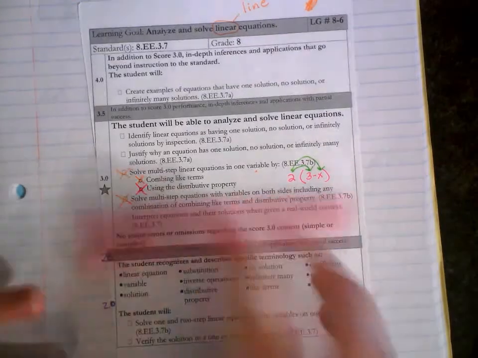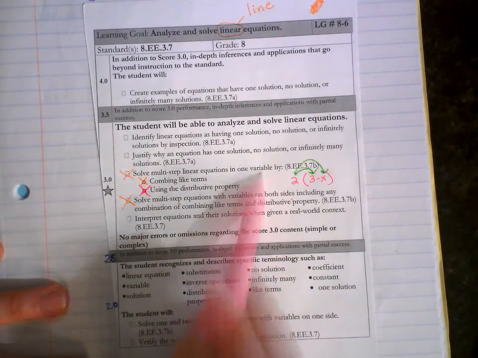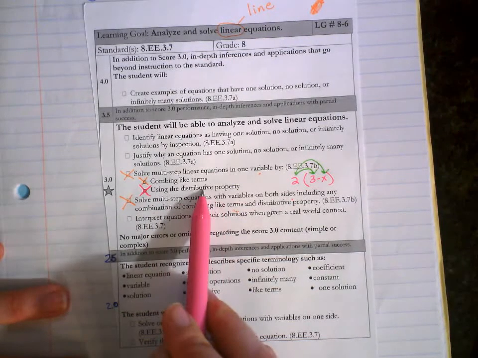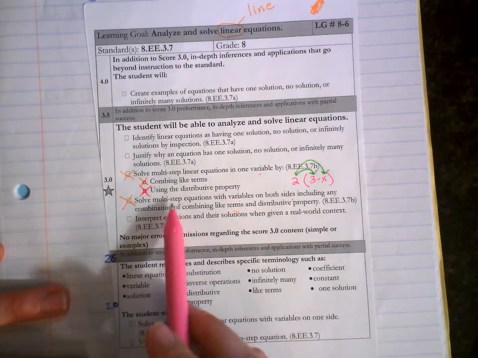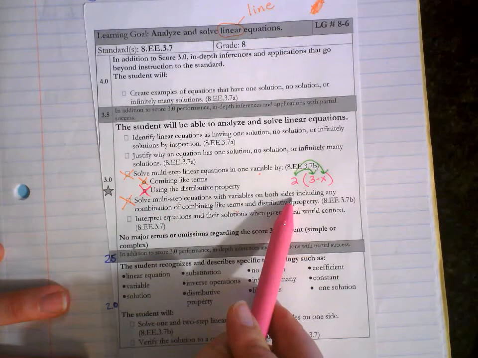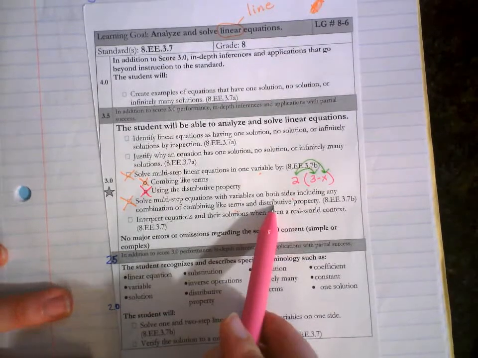We are going to be focusing on multi-step equations with one variable using the distributive property. Can you solve them when they have variables on both sides by combining like terms and distributing? This is the third Khan Academy assignment for this week. Equations with parentheses, distributive property.